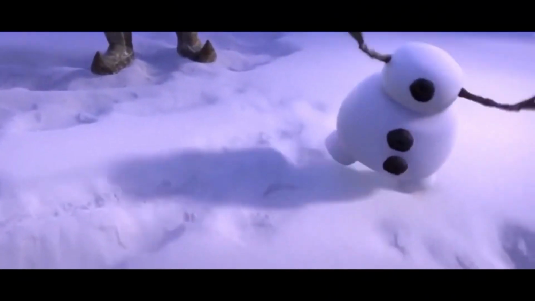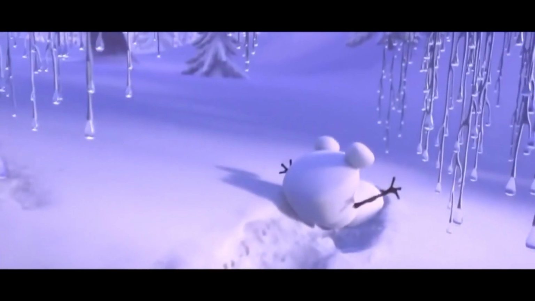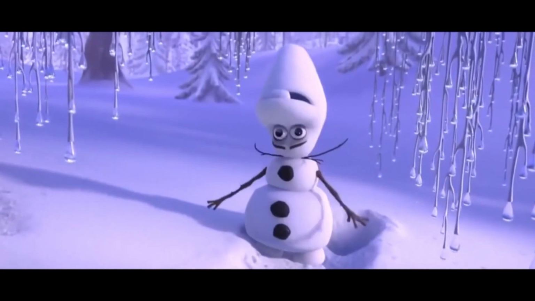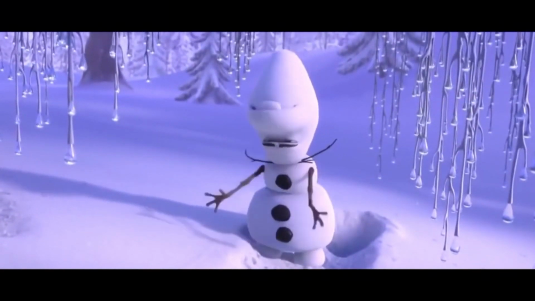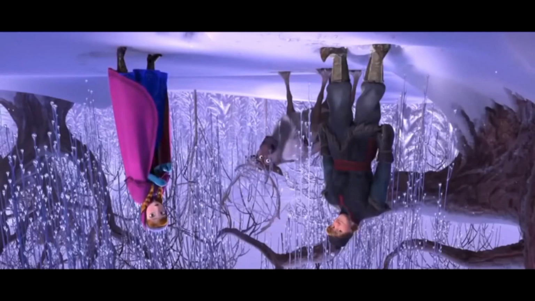All right, we got off to a bad start. Ew, the body! Wait, what am I looking at right now? Why are you hanging off the earth like a bat?